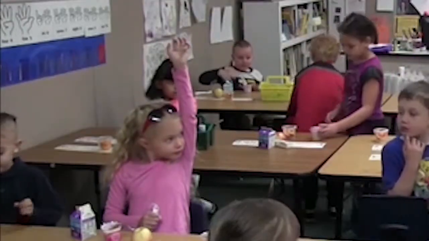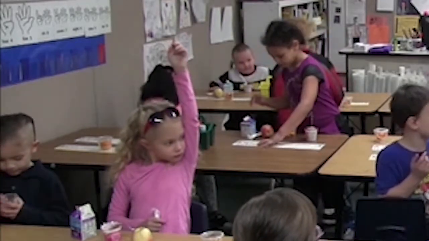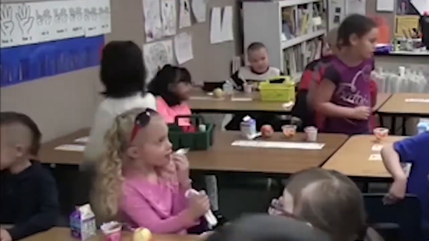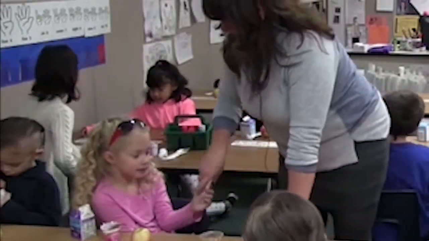Now, do you see how this girl is waiting extremely patiently for Carrie to get there to open her yogurt? What that shows is the level of trust and relationship that this girl has established with Carrie over the course of the school year.